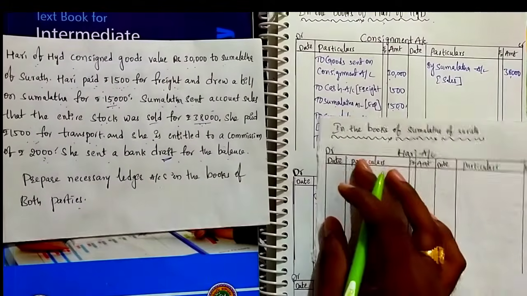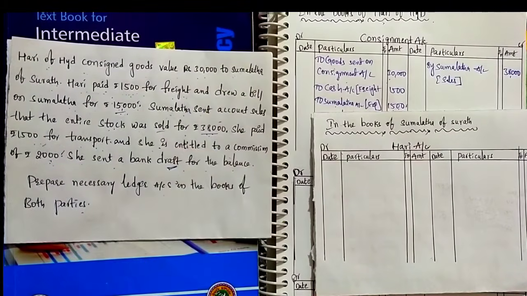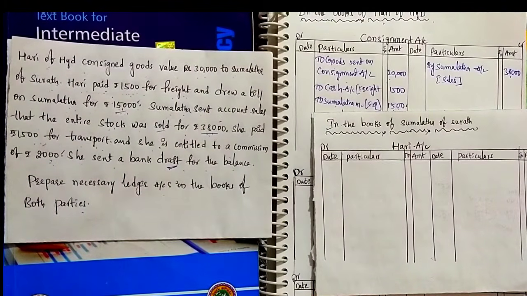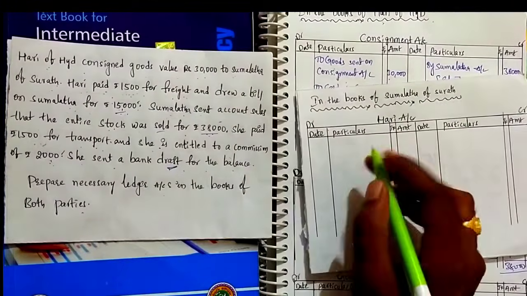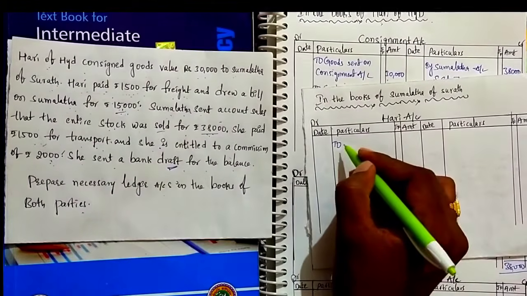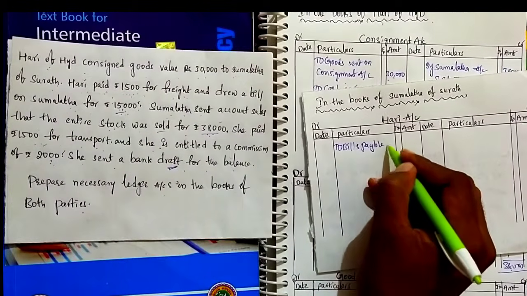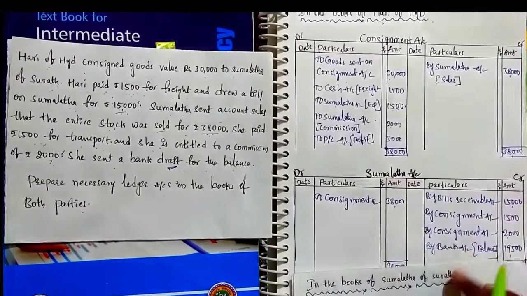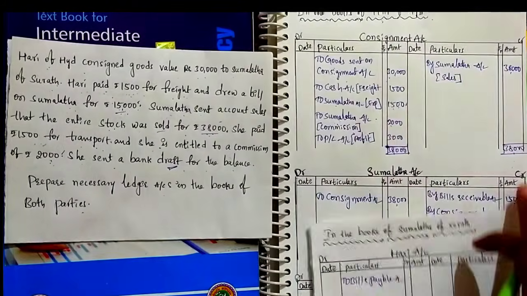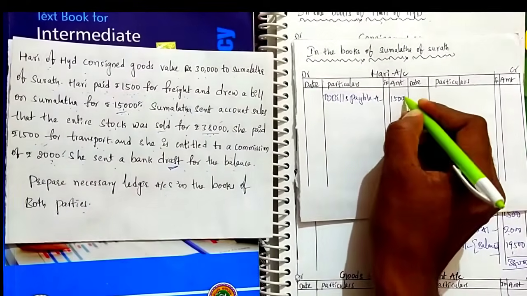See the transaction. Draw a bill on Sumalata 15,000 rupees. Sumalata gives a 15,000 rupees bill to Hari. So Hari is receiving. So at the time of receiving, Hari account is debited. To what he is receiving? Bill. So this is a bills payable account. This is bills payable for Sumalata. This is bills receivable for Hari. Bills payable account, how much? 15,000.